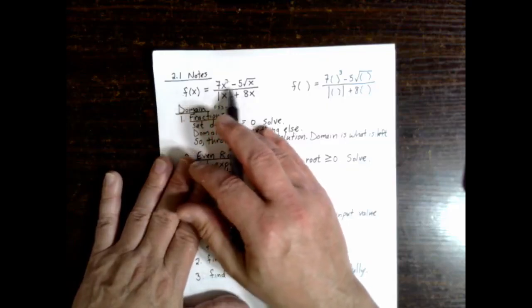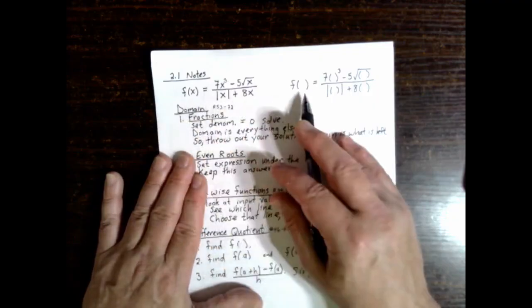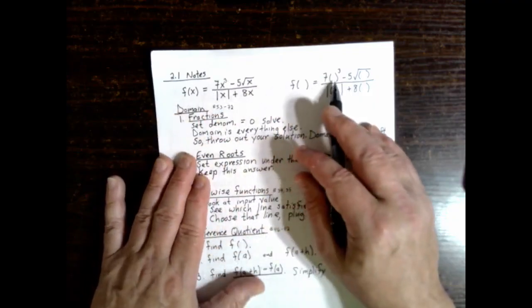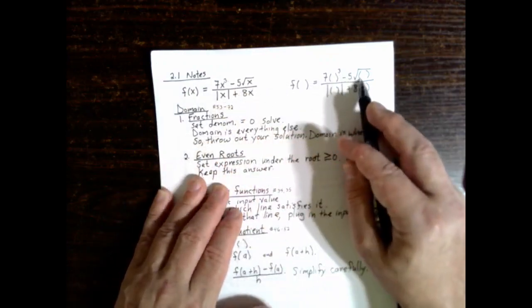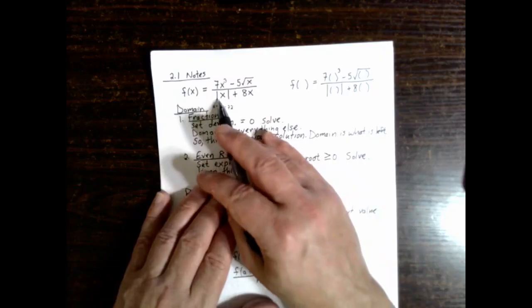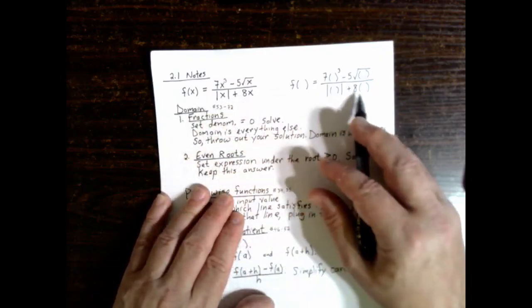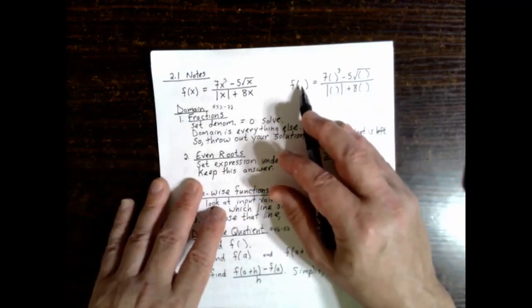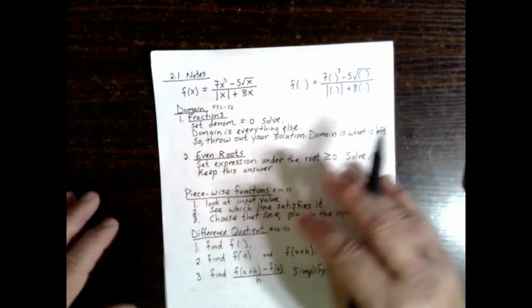So instead of x, I write a blank set of parentheses wherever I see an x. So instead of f of x, I write f of blank. Instead of 7x cubed, I write 7 blank cubed. Instead of 5 square root of x, I write 5 square root of blank. Absolute value of x is absolute value of blank. And 8x is 8 blank. Now whenever they give you an input, you put it in the exact same spots wherever there's a blank parentheses.